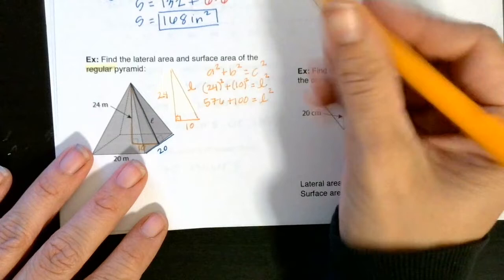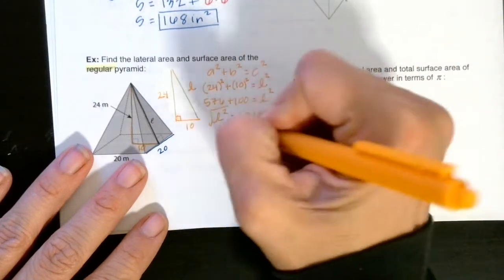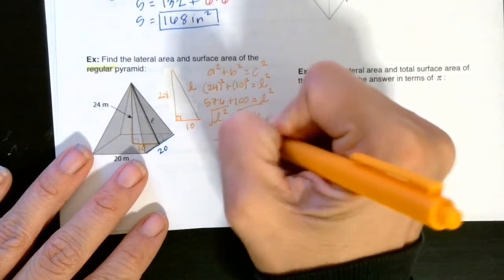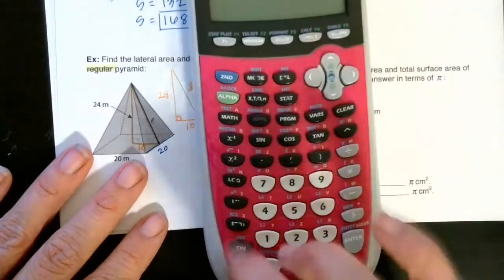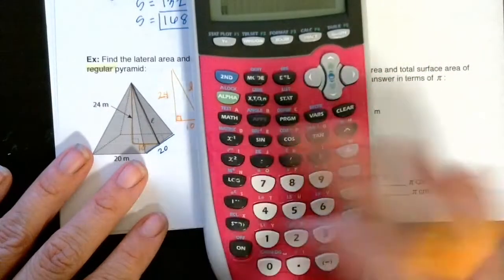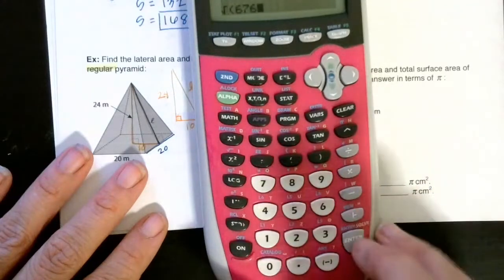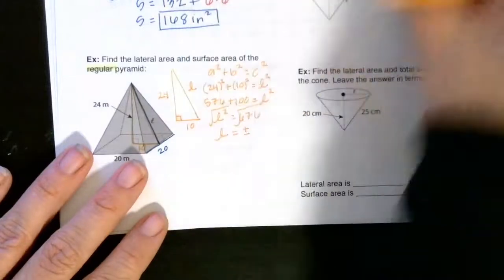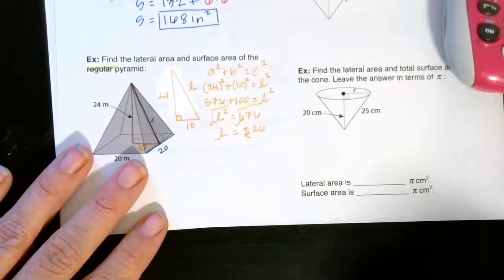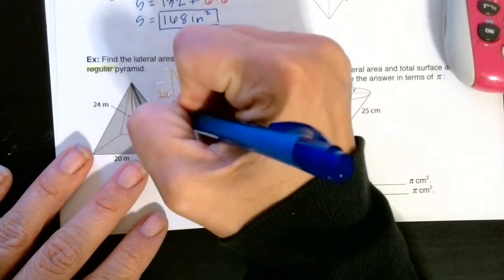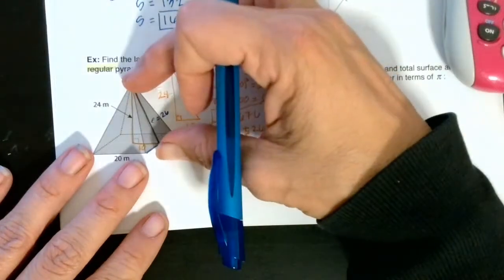So then I get that L squared equals 676, and I square root, and I get L equals plus or minus, what is that going to be in my calculator? Like I could do that in my head. Nice even number, 26. So that right there tells us that this triangle has a length of 26. Okay, which we need to know because that's the height of the triangle.